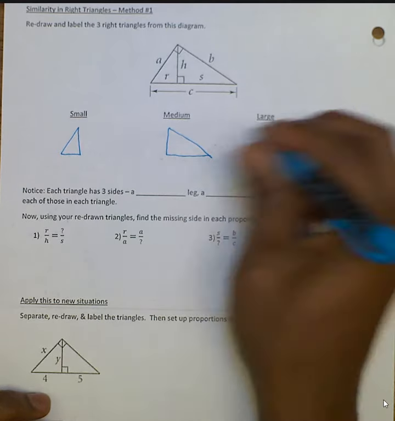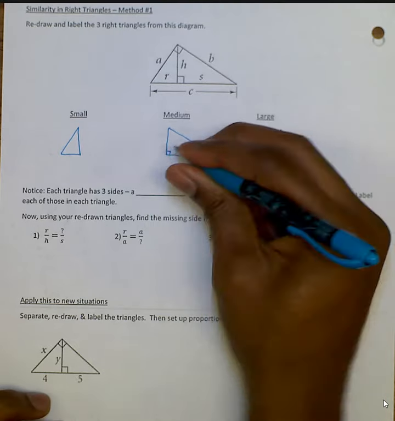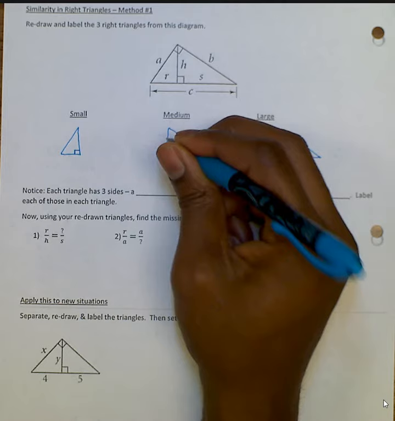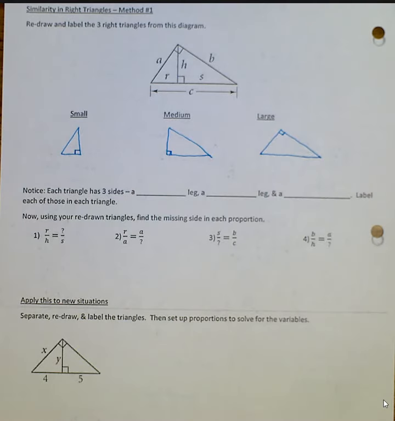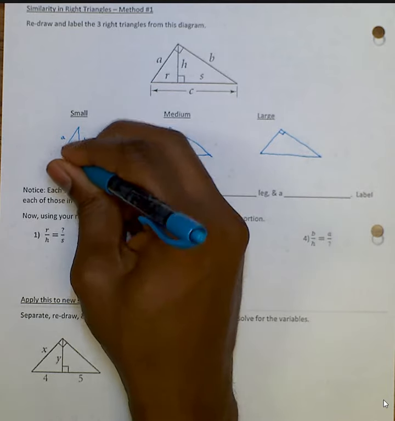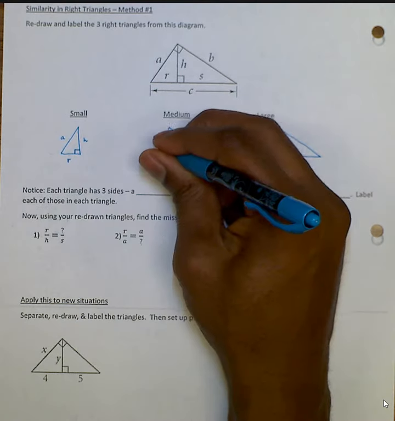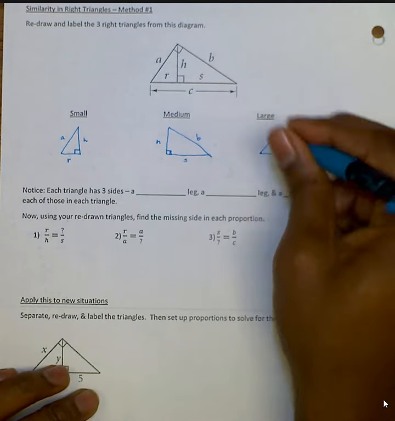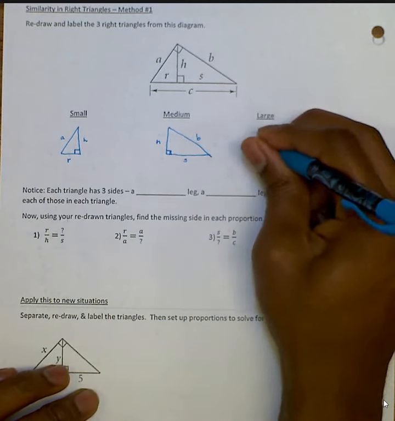Okay, and here's our right angle. This one's not drawn as a right angle, but it has to be because of the linear pair. Alright, so this is A, this is H, this is R. This is H, this is S, this is B. For the large triangle, this is C, this is A, this is B.